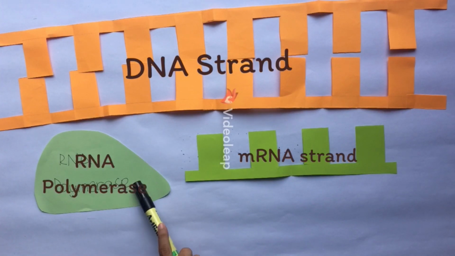The function of RNA polymerase is an enzyme that links ribonucleotides into a growing RNA chain during transcription, based on complementary binding to nucleotides on a DNA template strand.